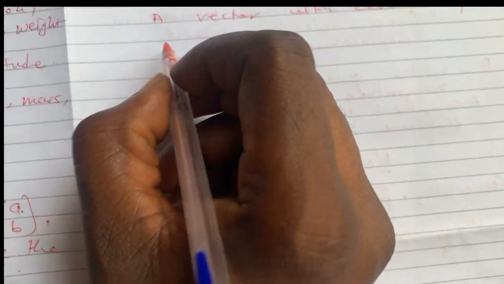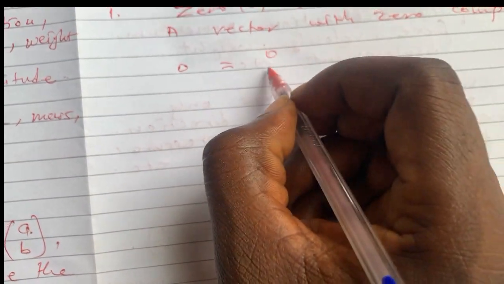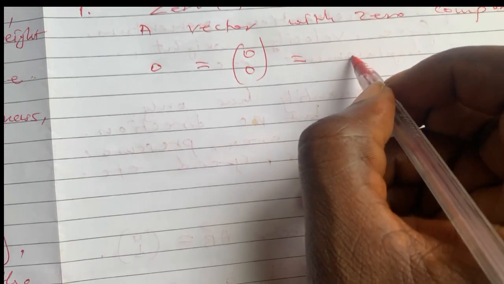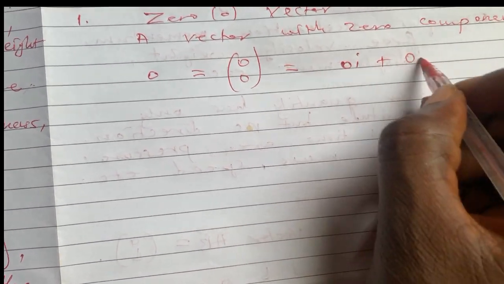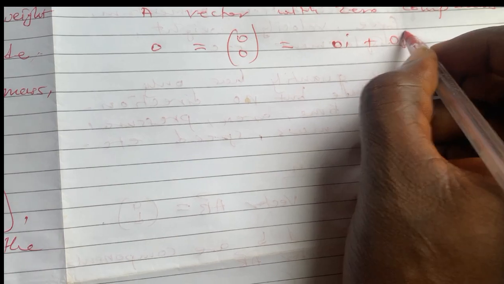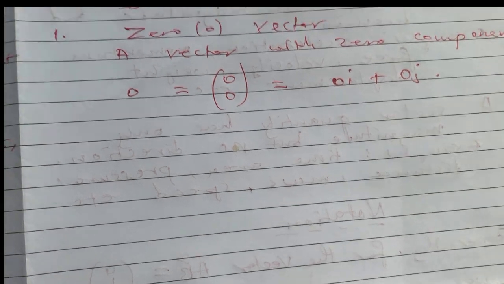That is, I could have (0, 0), or it could be 0i plus 0j. And a zero vector has zero magnitude.